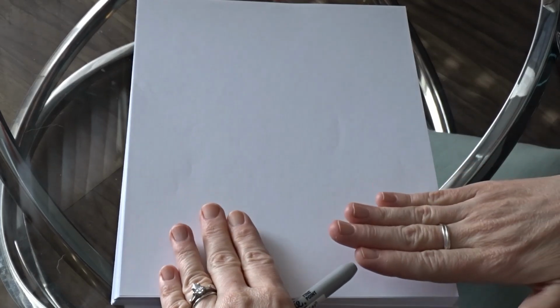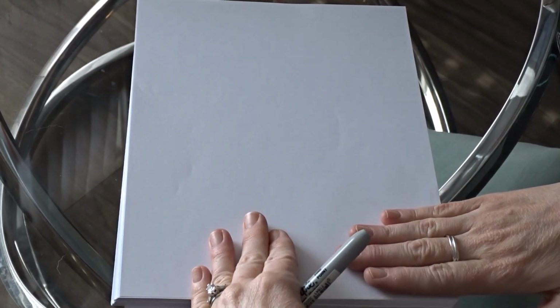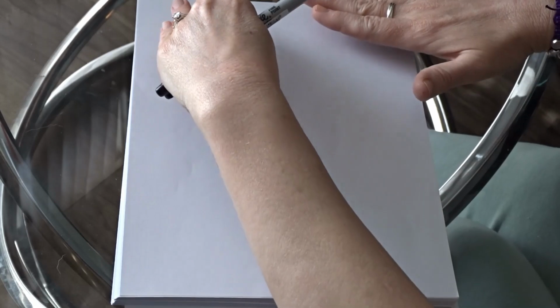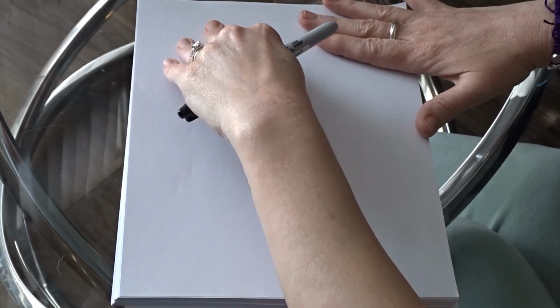Foreground, middle ground, and background comes from space, because the foreground is the space that's closest to you, the middle ground is the space that's in the middle, and the background is the space that's farthest away. Okay? And hopefully that'll make a little more sense as we begin drawing it and creating it.